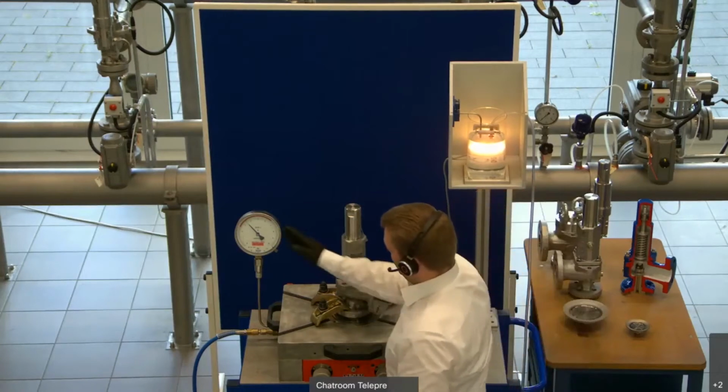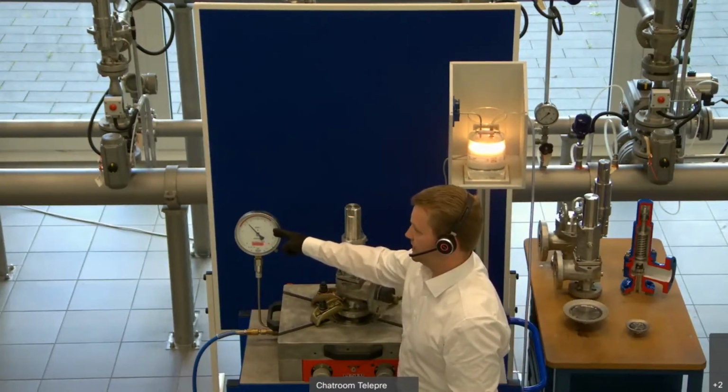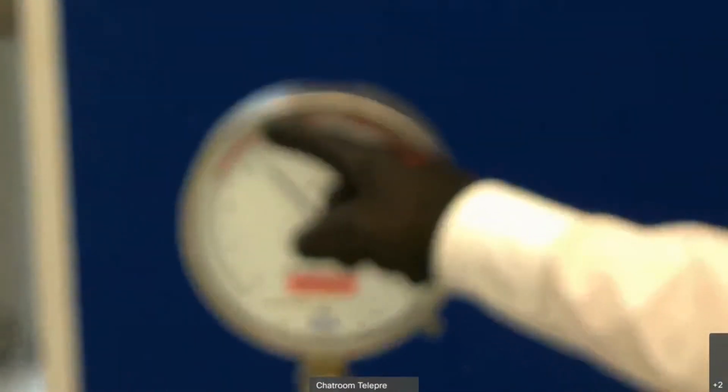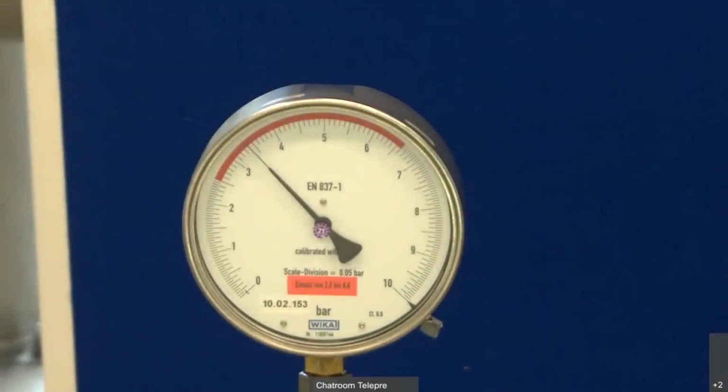Now we go a little nearer to the manometer on this side. Here you see I'm now under 3.5 because the safety valve opened at its set pressure, and yes, it is discharging. So now I go to the test pressure. The test pressure is 90% of our CDTP, so I go directly to 3.15 bar G.